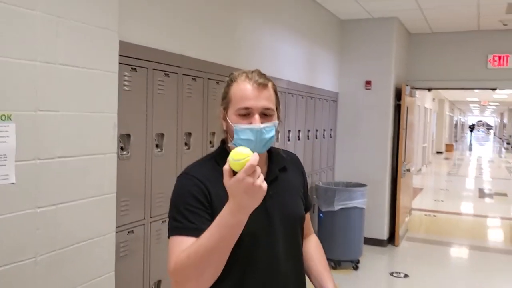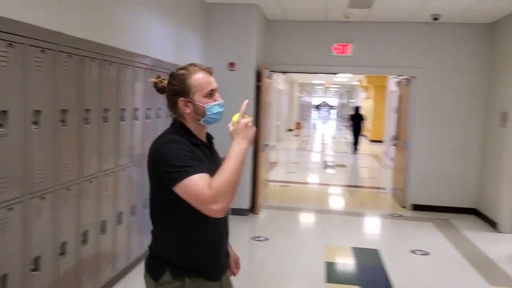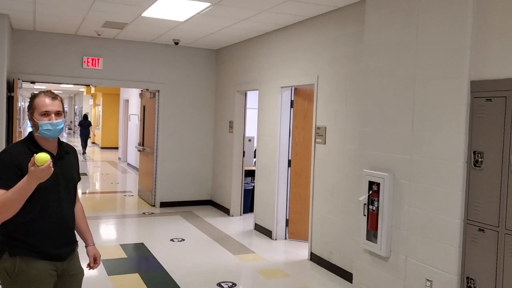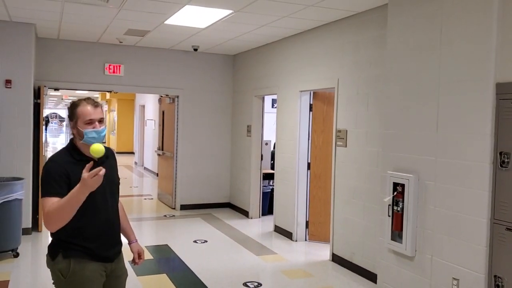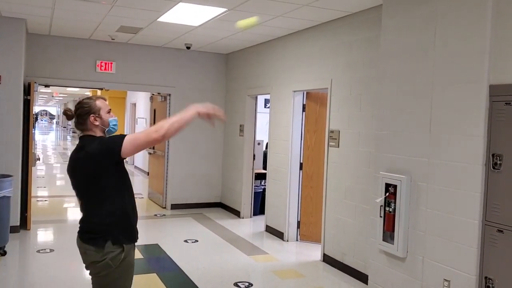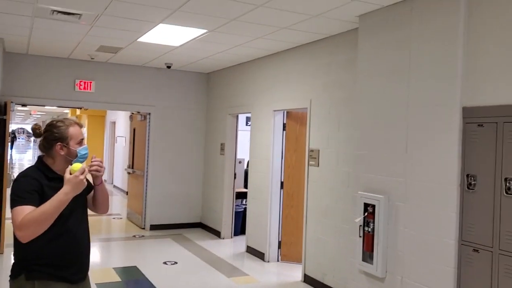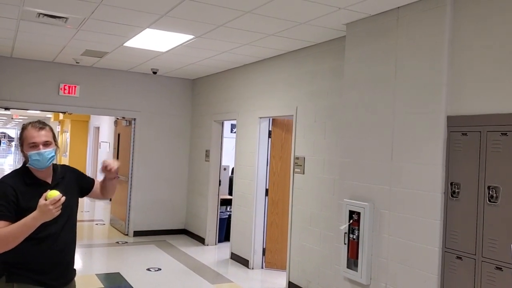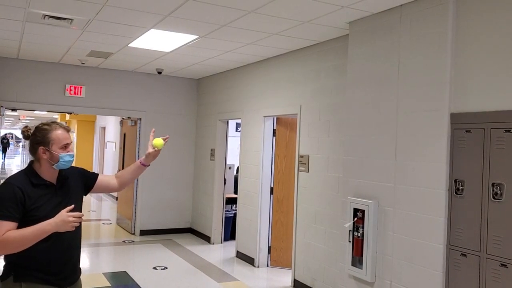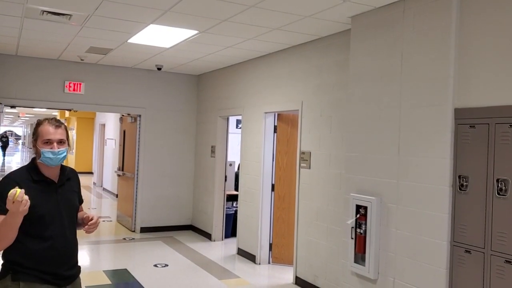What's going on, everybody? I got a tennis ball right here. I'm going to be throwing it against this wall. All right, so let's say that this tennis ball has like 200 grams and I throw it about 2 meters per second. Bounces right back into my hand. There is some sort of force that the wall is applying back to this tennis ball, so it returns back to my hand at the same velocity.